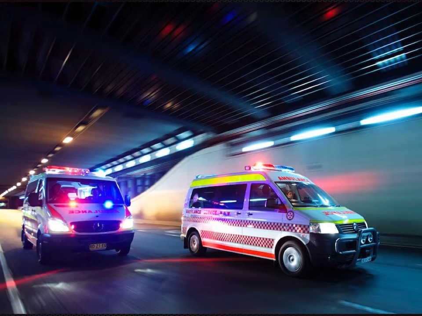On approach to a traffic light controlled intersection faced with a red light, the driver must slow down and stop if necessary until all traffic has completely stopped. Once the traffic is stopped or safe to do so, enter and proceed through the intersection with caution. And school zone safety is highlighted.